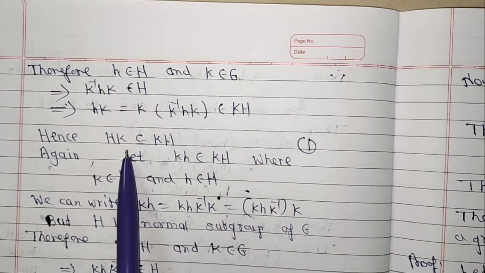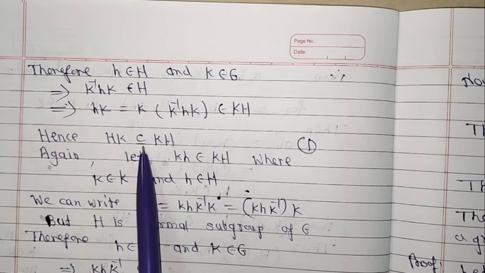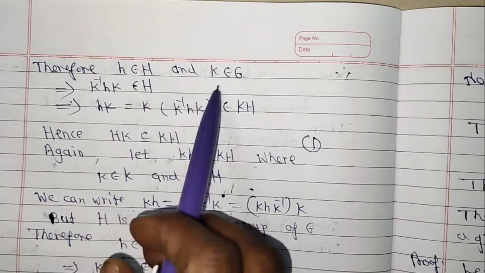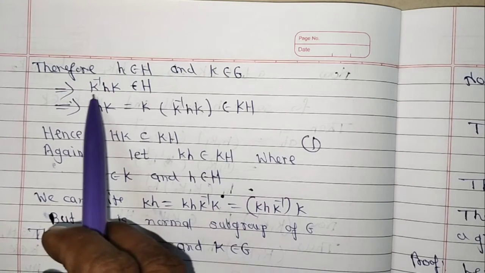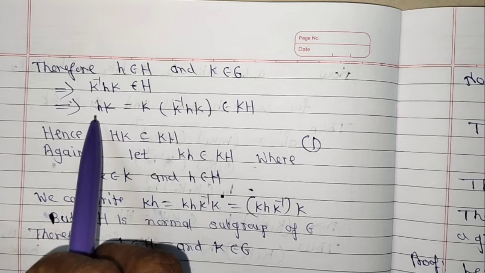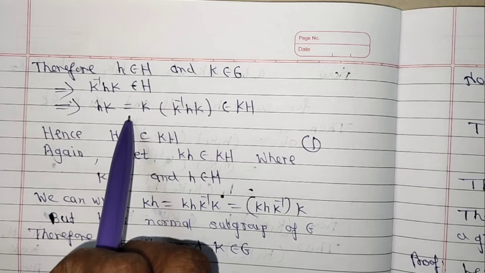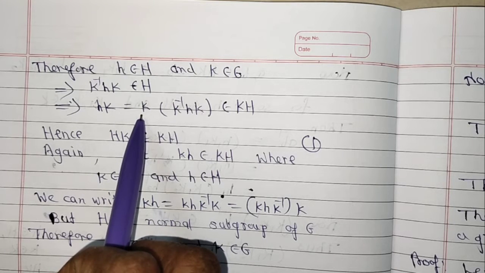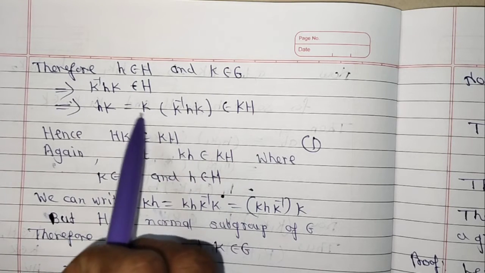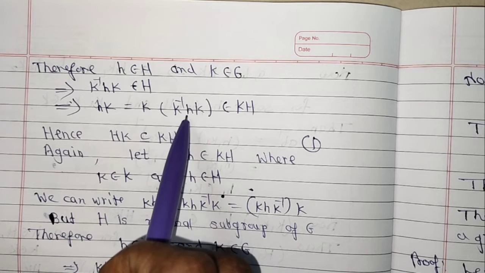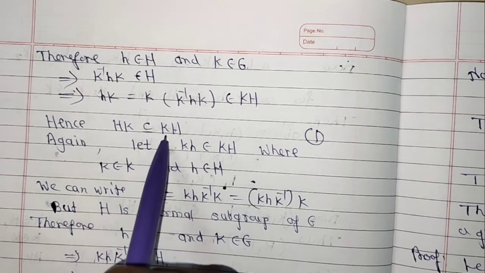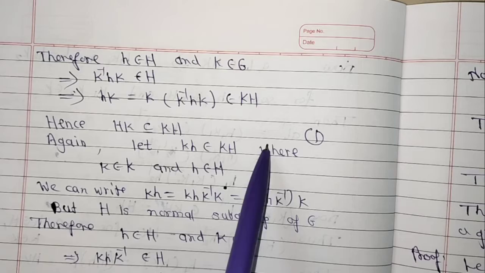Hence, HK is contained in KH. That is, for h belongs to H and k belongs to G, k inverse hk belongs to H. We have written that hk can be written as k into k inverse into hk, and by associative property this is equal to k into bracket k inverse into hk bracket complete, which belongs to KH. Hence HK is contained in KH. Denote it as number 1.